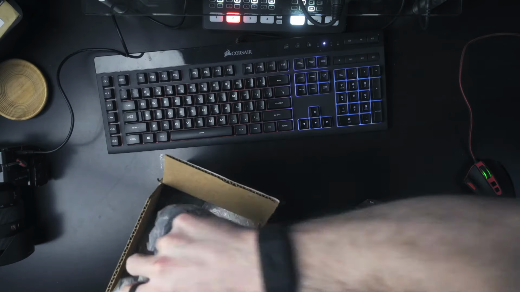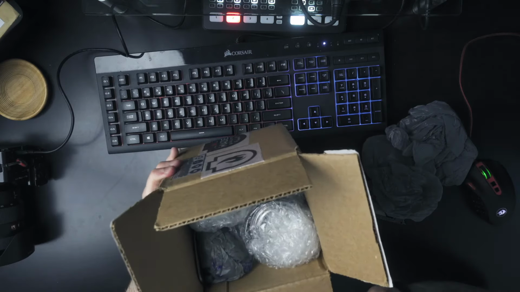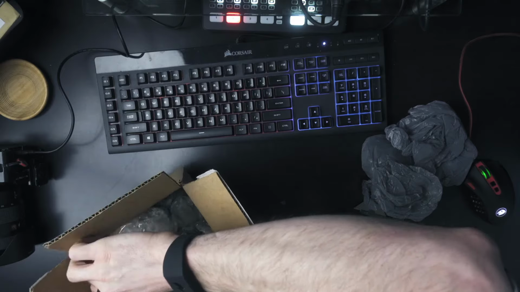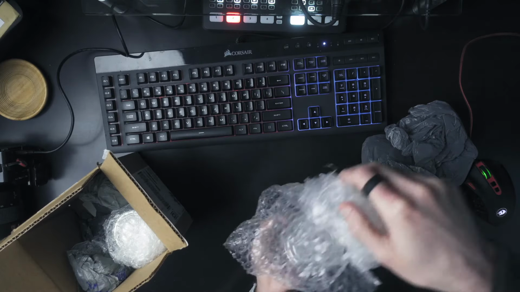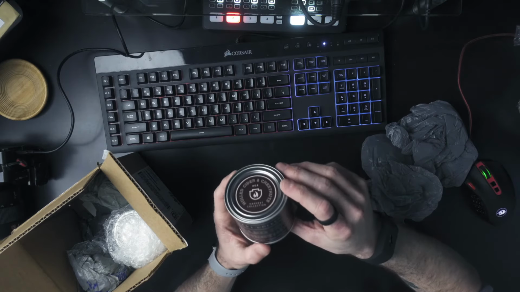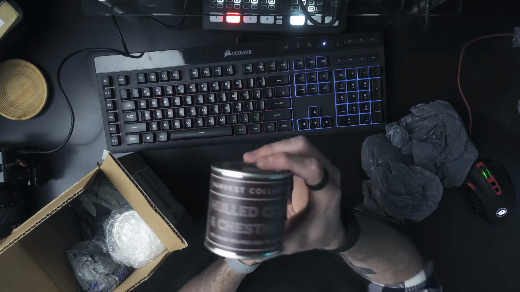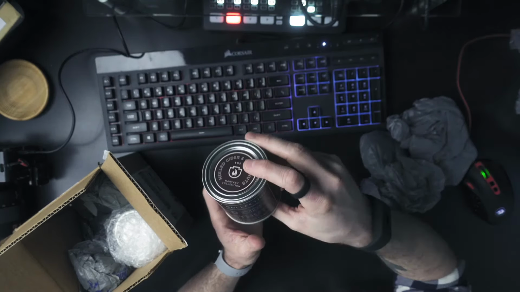Apologies to those of you listening, but I will describe what's going on here. All right, so we've got a box full of some interesting things. Let's take them out here. First of all, got a little canister here. 100% USA made mold. Is that mold? Is that how you pronounce that? Mold cider. Mold cider and chestnuts.